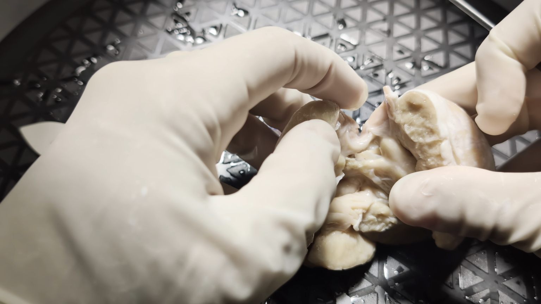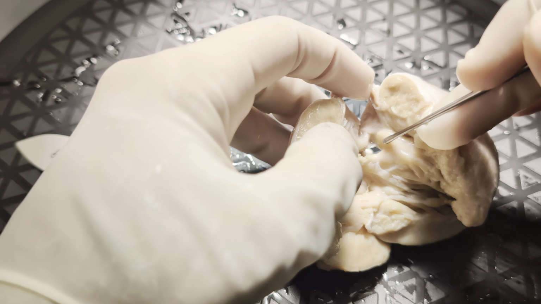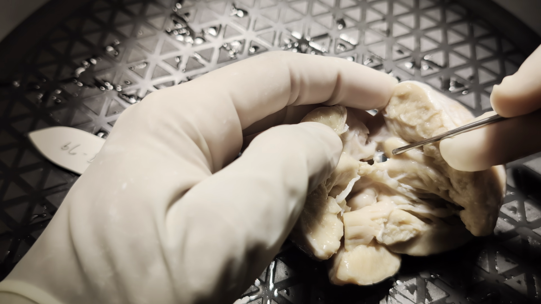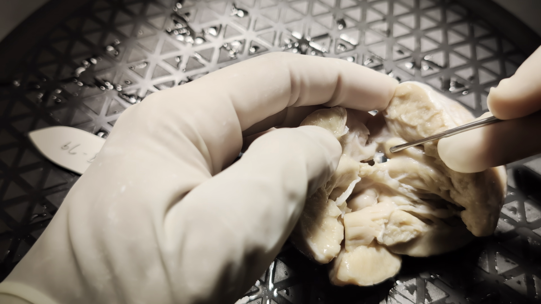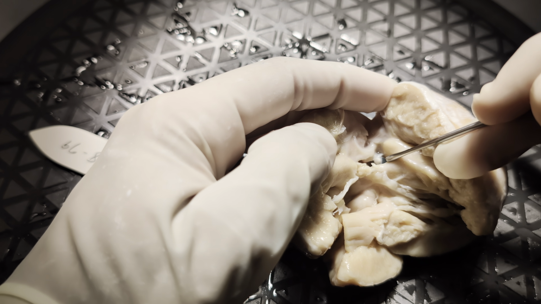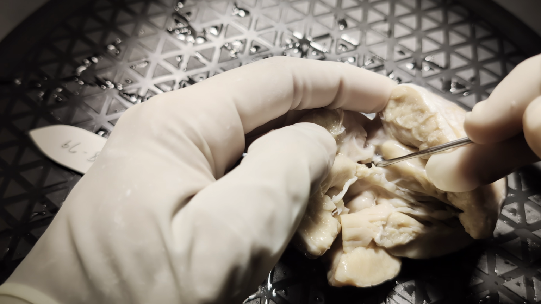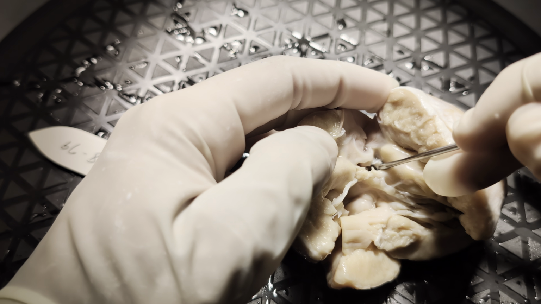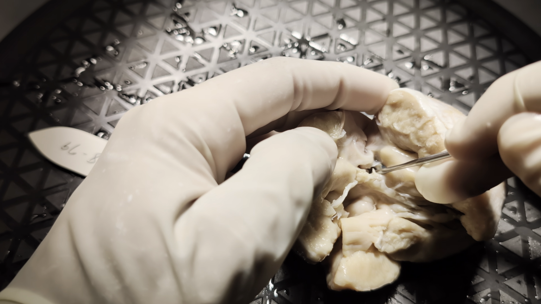Now, as we look at this defect more, we see that the cranial limb of the septomarginal trabeculation forms one border. Then the caudal limb forms another. And this border, the posterior-inferior border here, is also completely muscular.